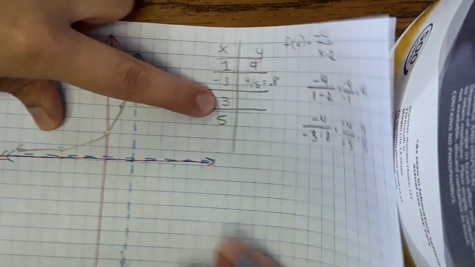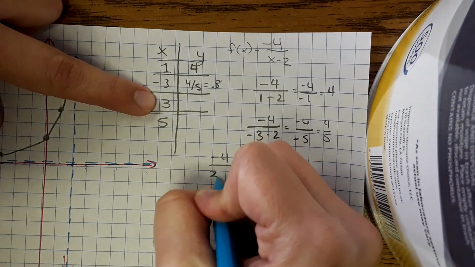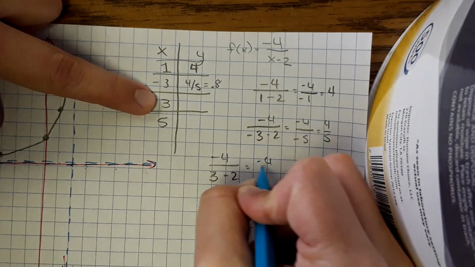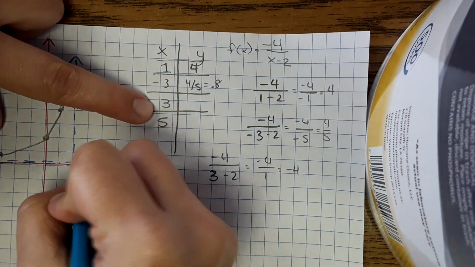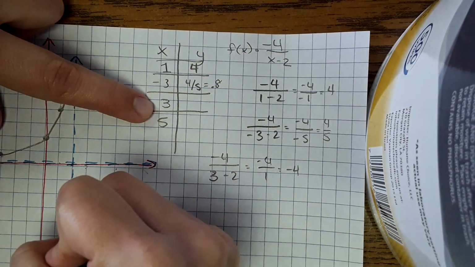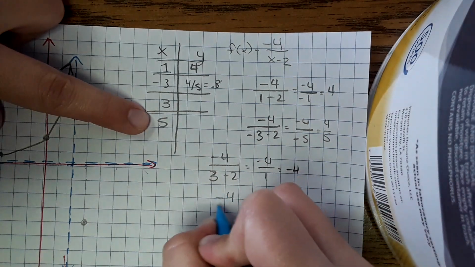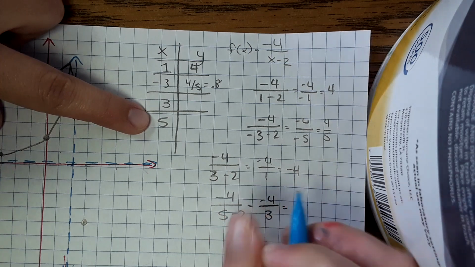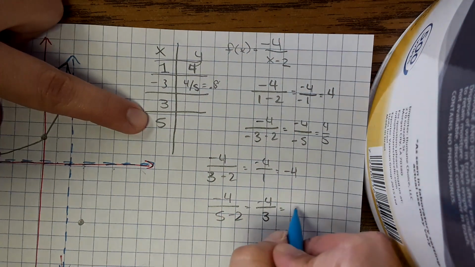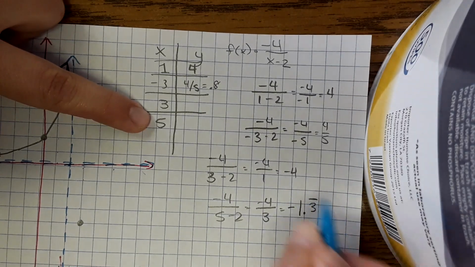So using these numbers, again, plugging it into the equation. -1.3 repeating.